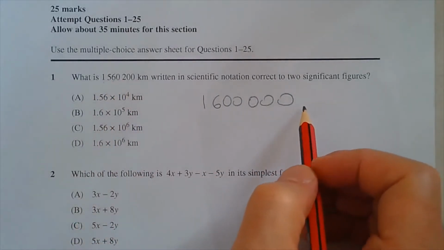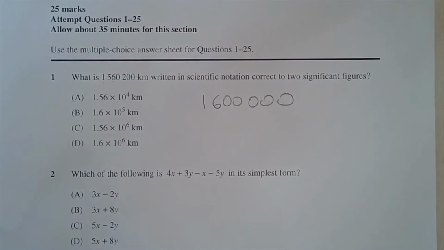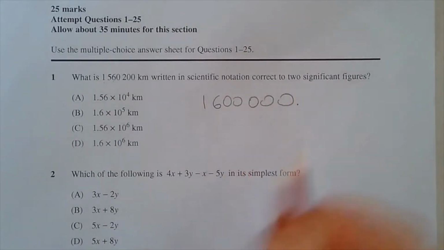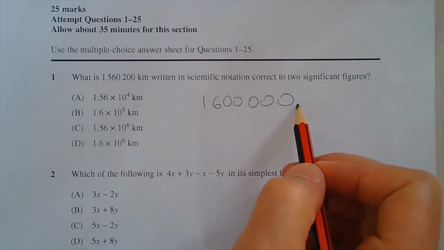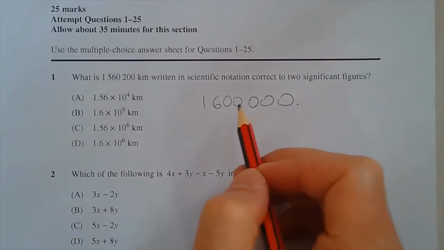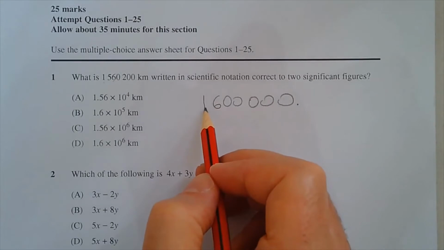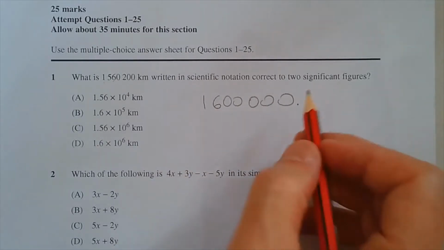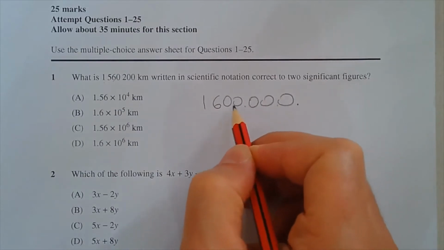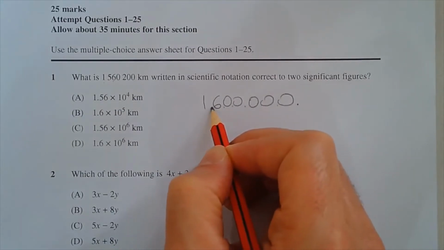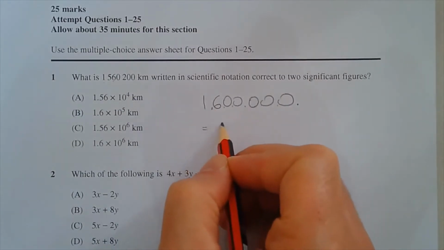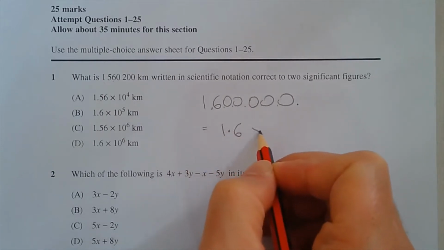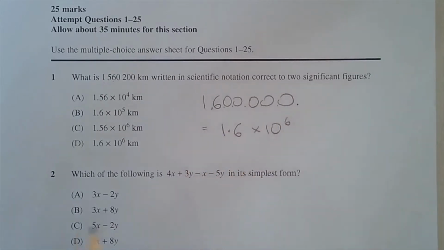Now the next step is we need to then express this in scientific notation. So starting off with the decimal point there on the right hand side, let's count how many decimal places we need to move it to get it between the 1 and the 6. So that's how we express a number in scientific notation. 1, 2, 3, 4, 5. There's 6 places there. Okay, so this will be 1.6 multiplied by 10 to the power of 6. So it's going to be option D.